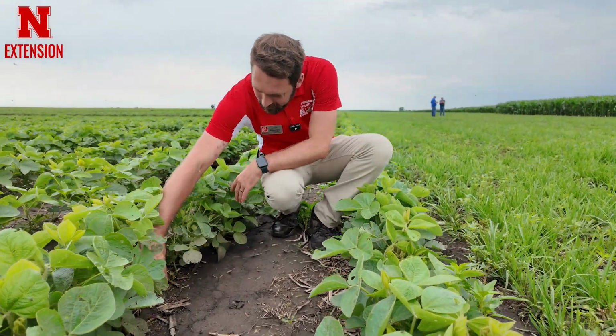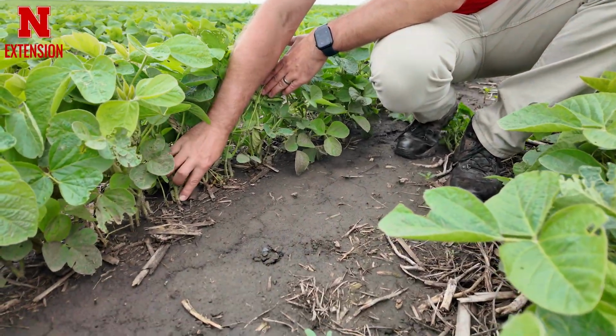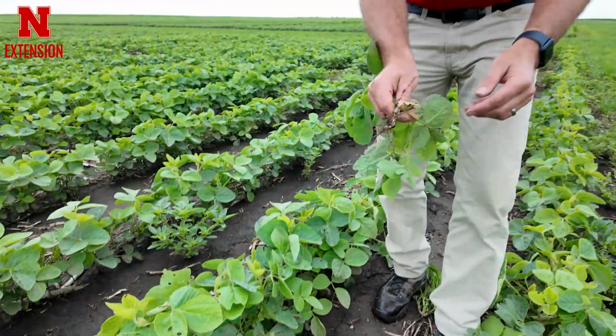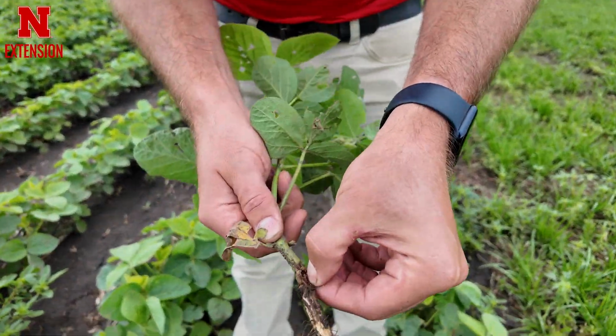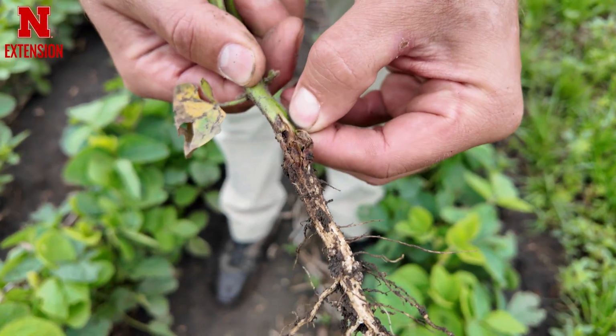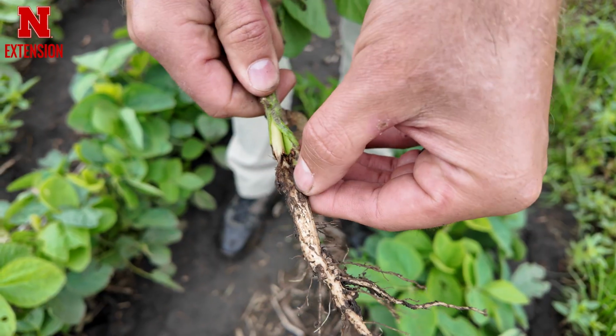And right down here, you'll see that a few of these stems have a dark discoloration at the base of the plant. So I'm just going to pull this plant up, and I'm going to peel back the tissue underneath here. And as we peel it back, see those orange larvae that show up? So we'll keep unwrapping this around. There they are. That larvae, that's soybean gall midge.